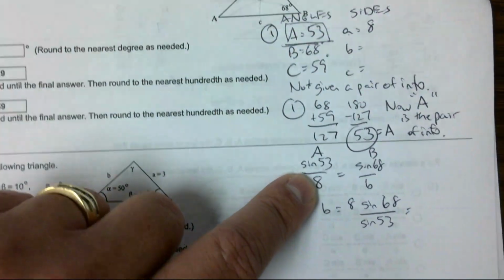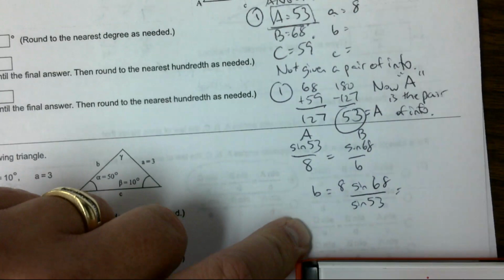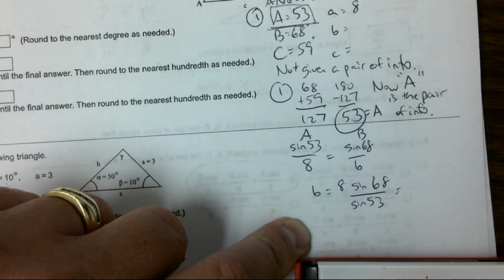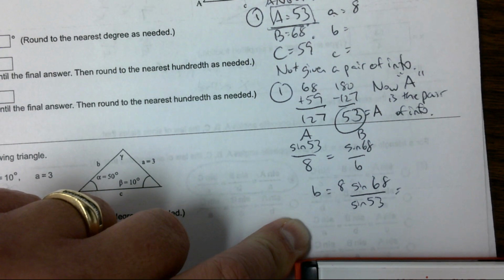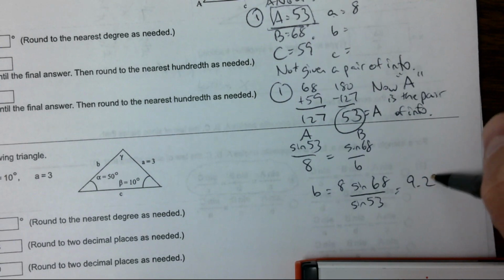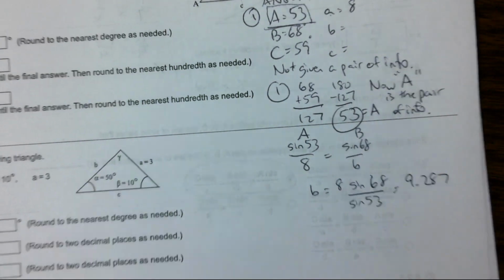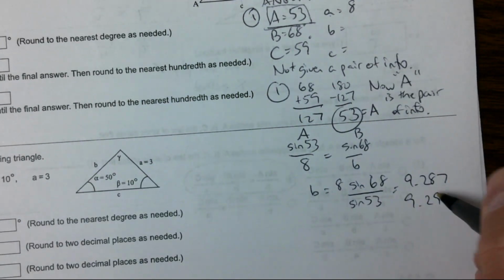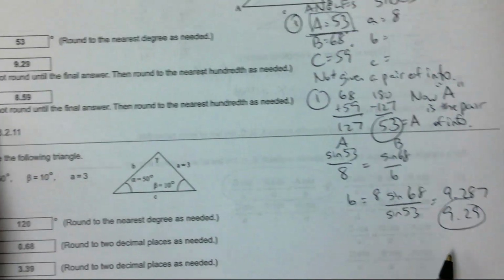Get a decimal. 8 sine 68 over sine 53 is 9.287, and then this is 9.29. So that's that answer.